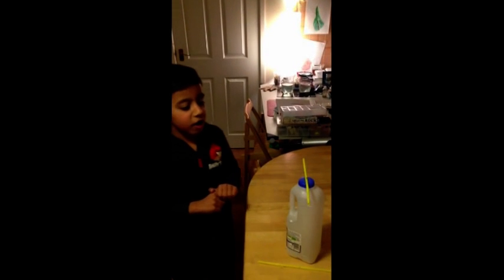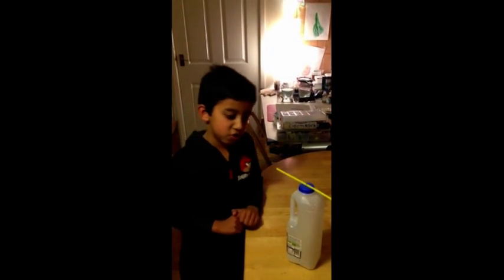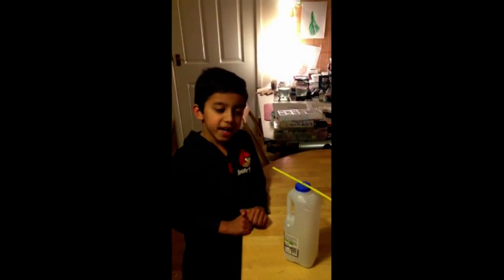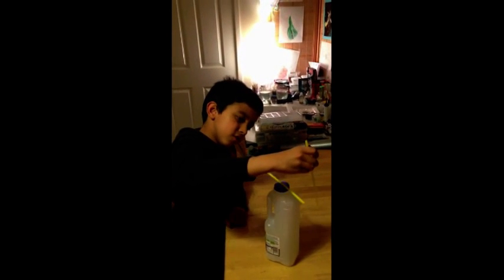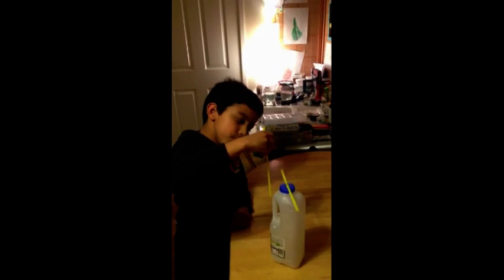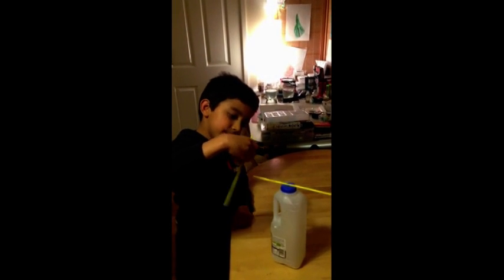And it will follow your finger. But if two positive charges meet up, they will eventually just fall. They'll just run away from each other like this.